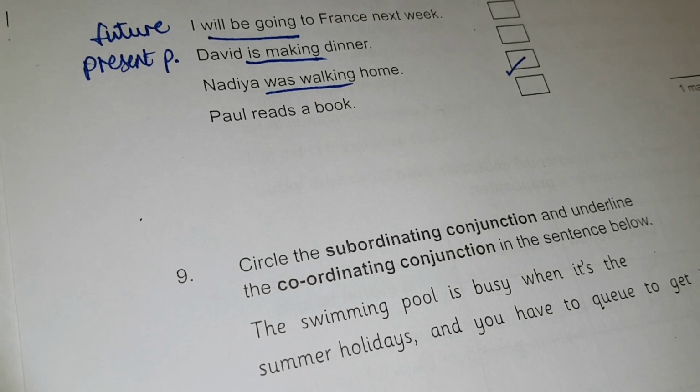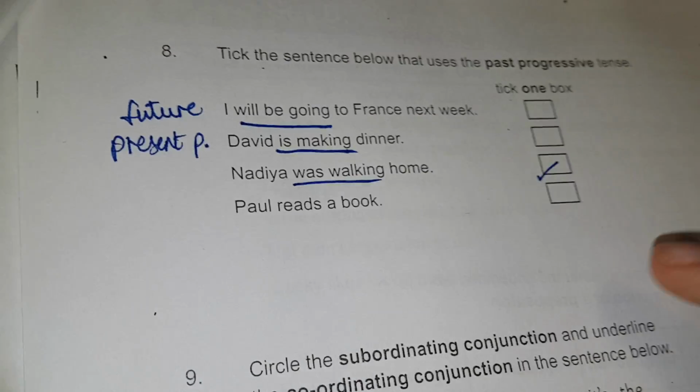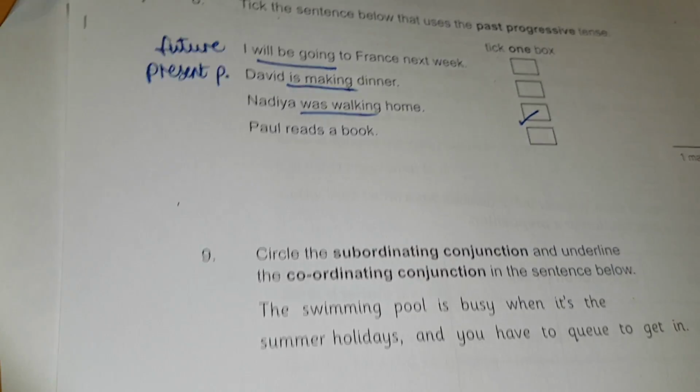Just to check the last one, Paul reads a book. Well, that's in the present tense, so that one isn't correct. It's Nadia was walking home.